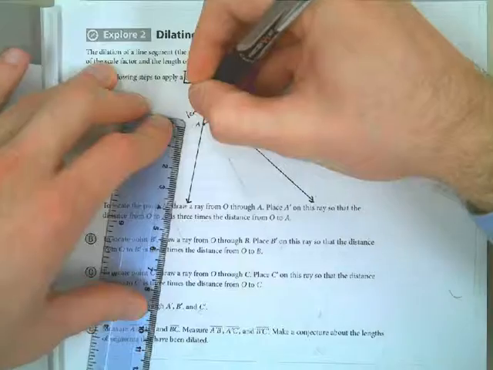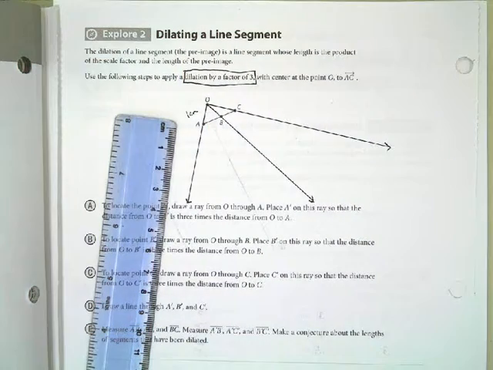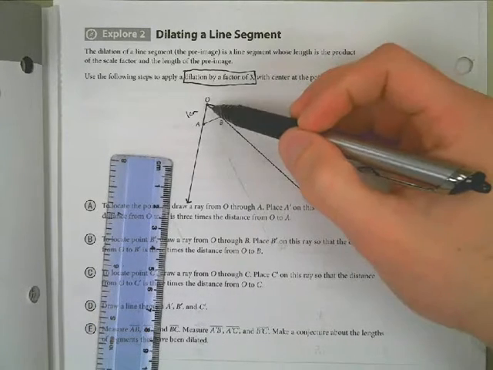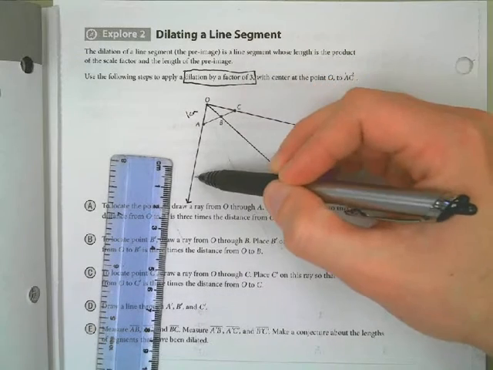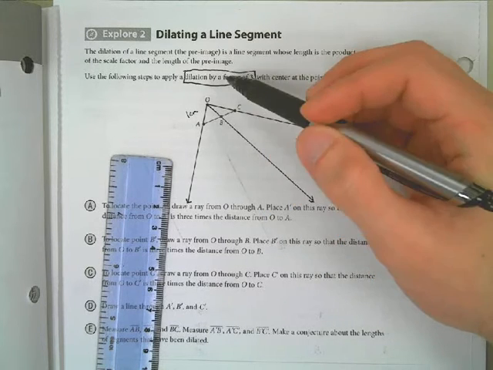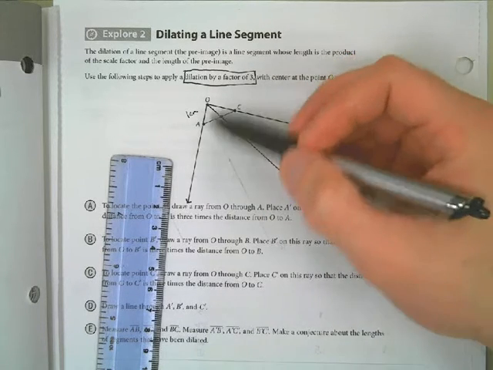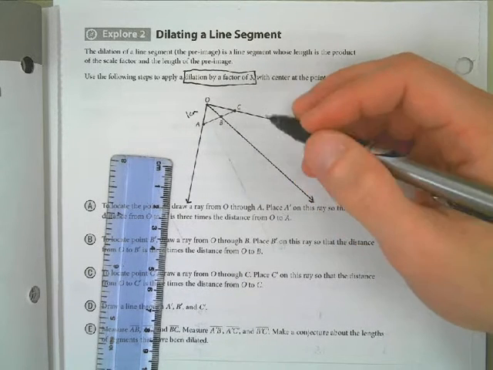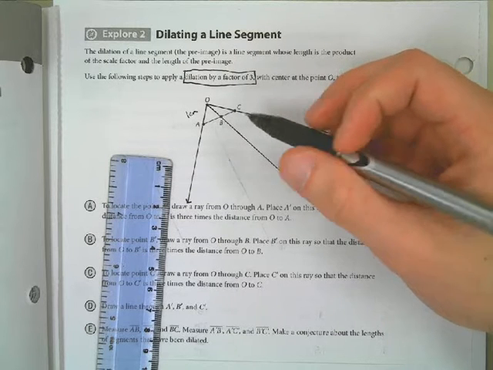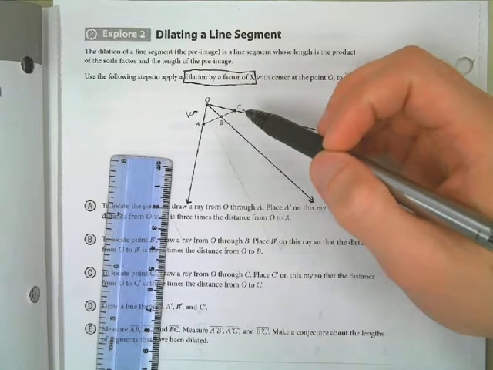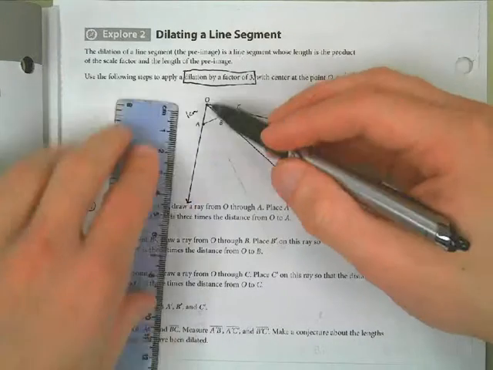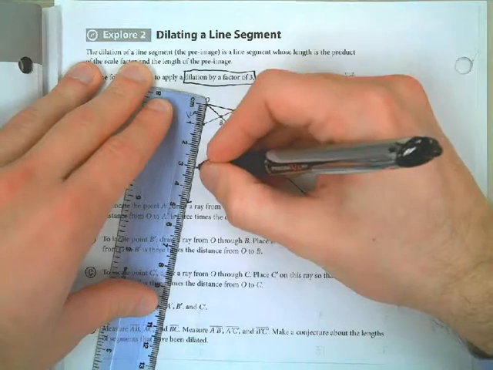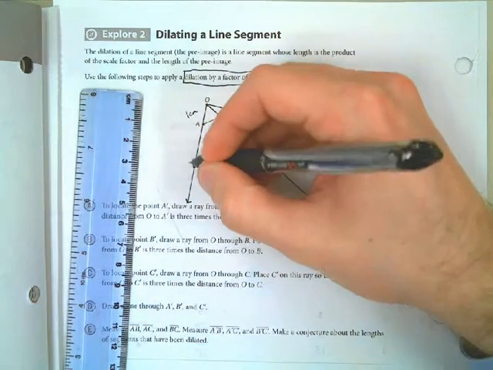So if we're going to dilate by a scale factor of 3, Gabe, how far do I need to draw A prime away? If O to A is 1 centimeter, and I want to dilate by a factor of 3, how far away should A prime be? We want it to be times 3 away. So 1 times 3 is 3 centimeters. From O, we're going to measure along this ray to 3 centimeters, and right there, there's A prime. It is 3 centimeters away.